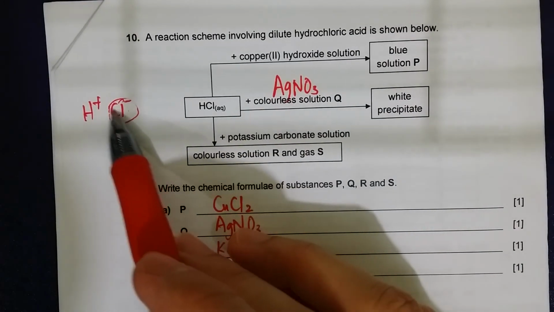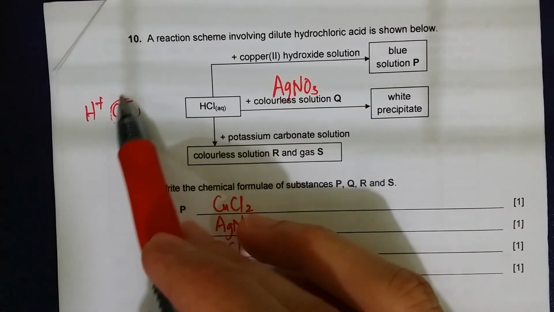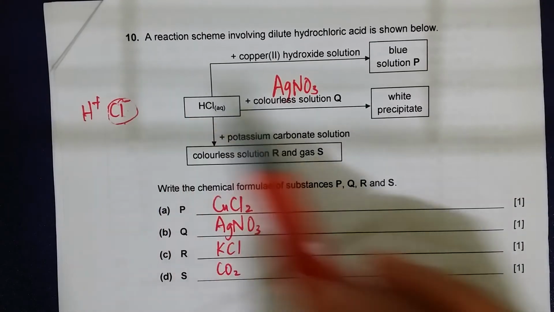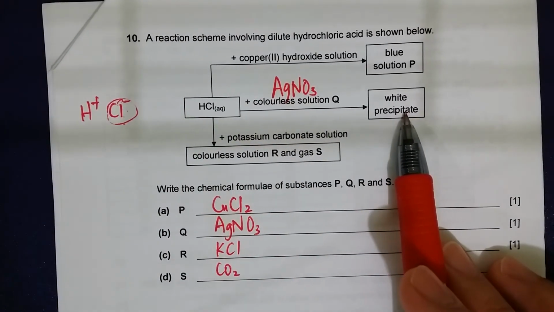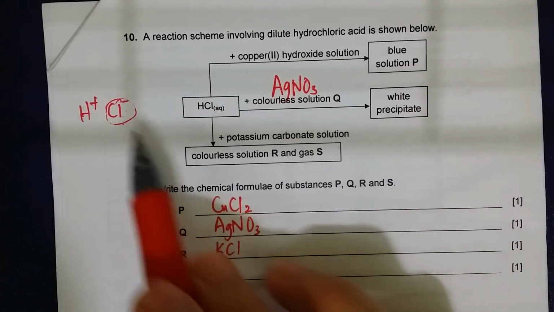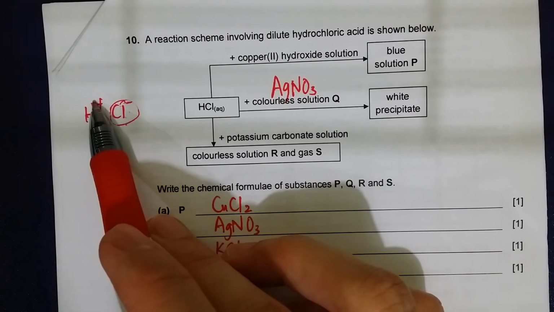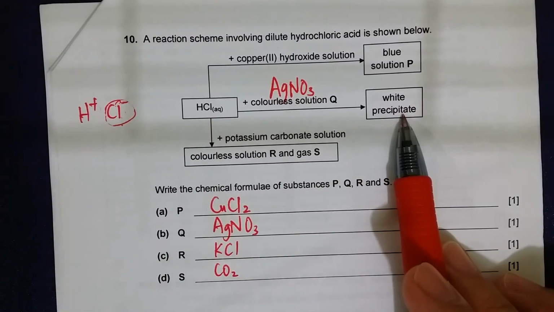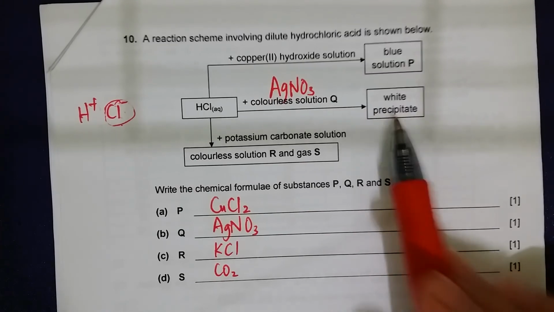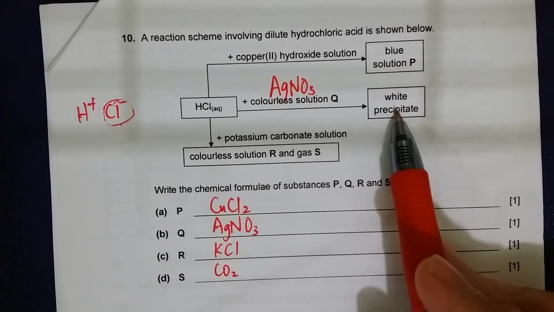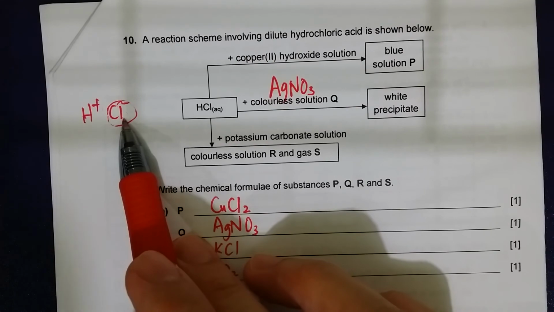You try to recall any compound that contains chloride that is white and not soluble. So it is silver chloride. Likewise, you can think of any compound that contains hydrogen that is not soluble and is white. You can't think of any. That is why this white ppt must be silver chloride.